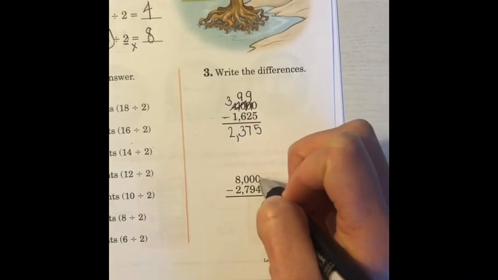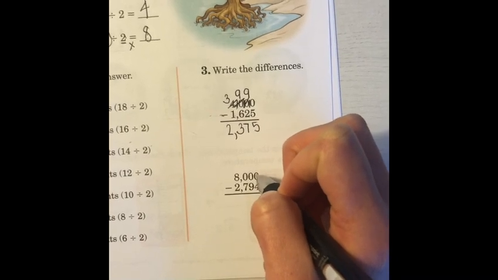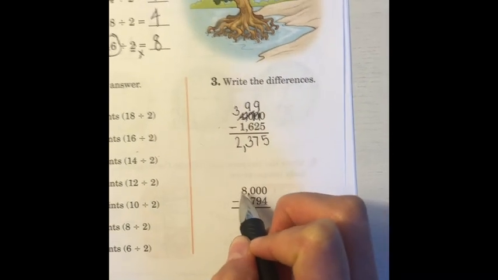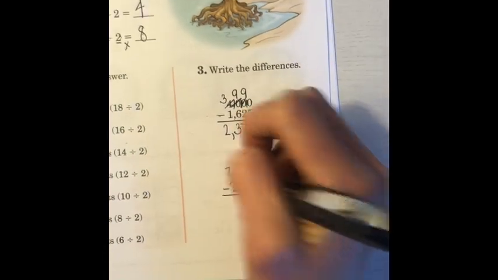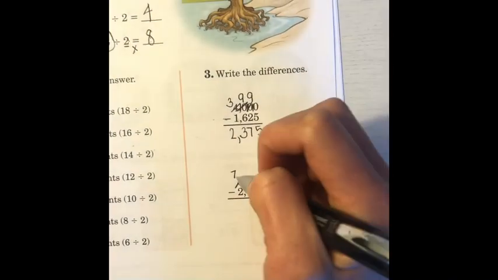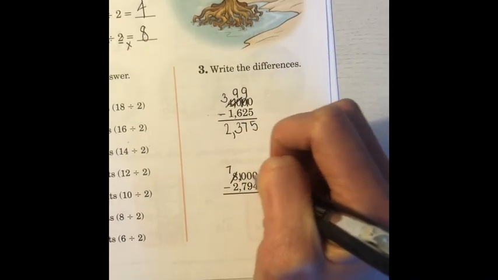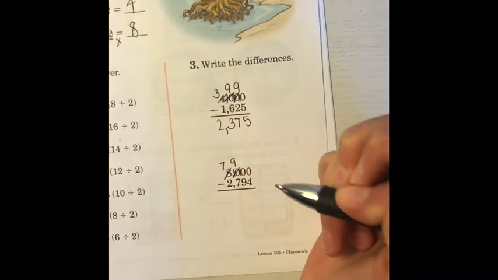All right, same thing here. I have to keep going because I have a smaller number on top. Okay, so I have to borrow. So I have to move all the way over, cross out my 8. It becomes a 7. I'm adding 10 to my 0. I still need to borrow because I can't do 0 minus 4, so I cross that out. It becomes a 9. Add 10 to my 0.